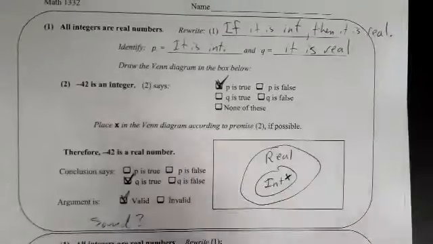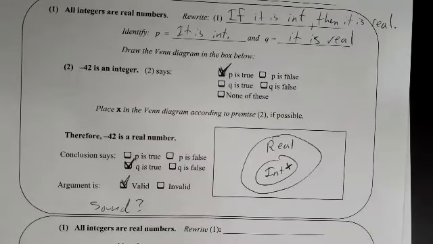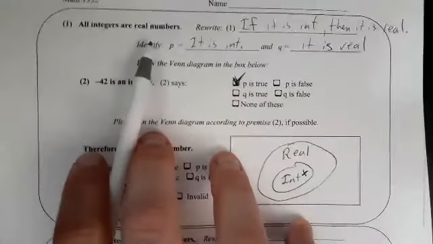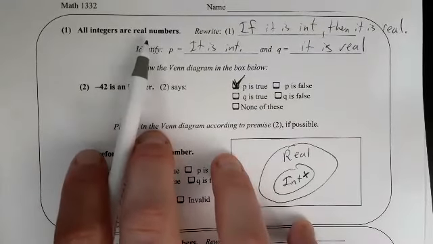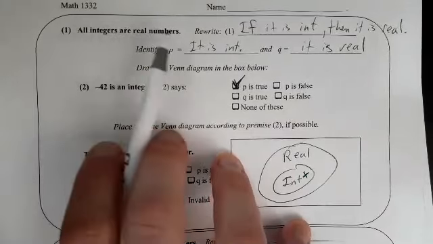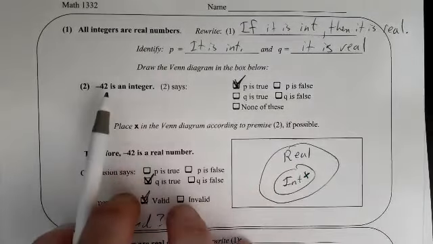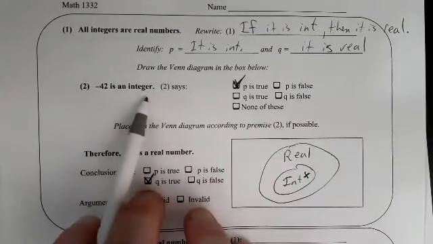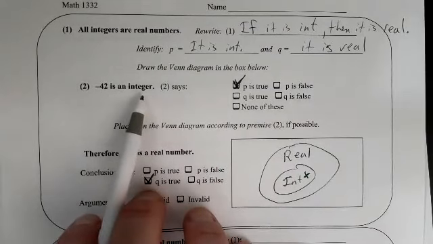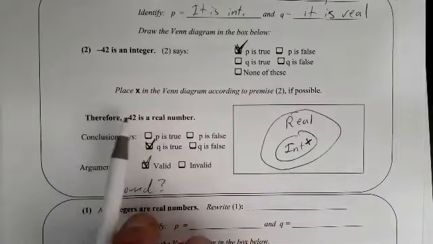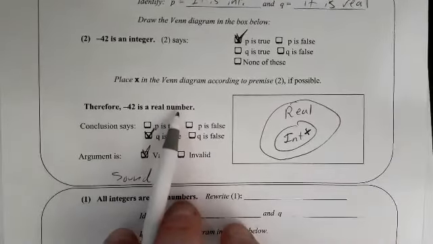So I want to ask an extra little question here. Is this sound? Is it true that all integers are real numbers? Yes, that's true. Is minus 42 an integer? Yes, that's true. Is minus 42 also a real number?